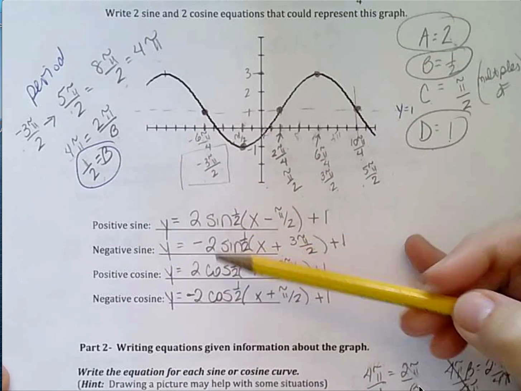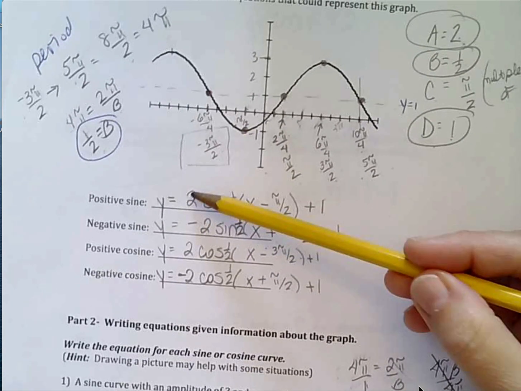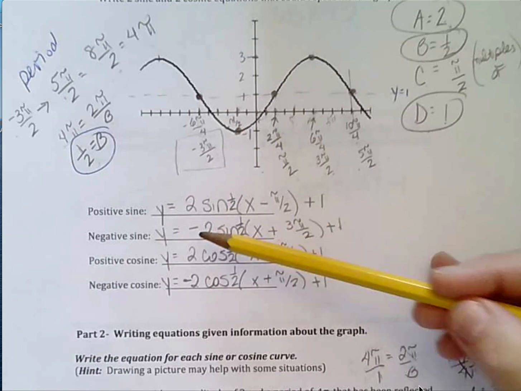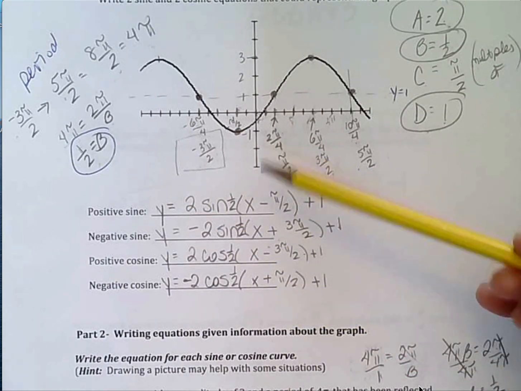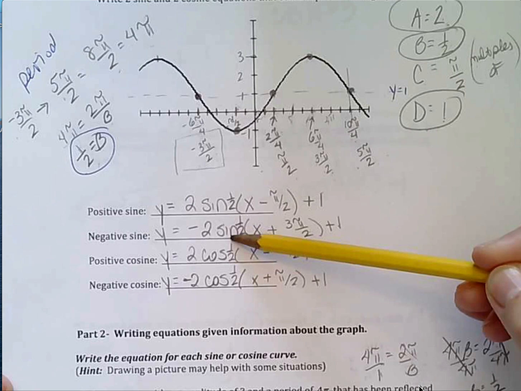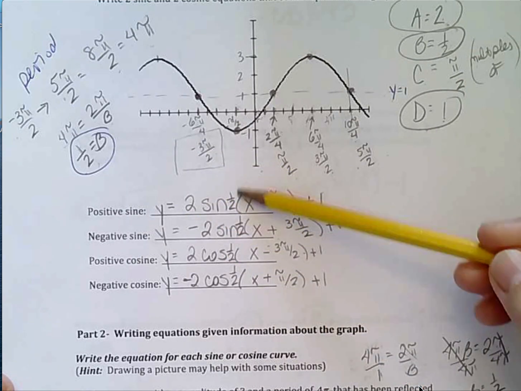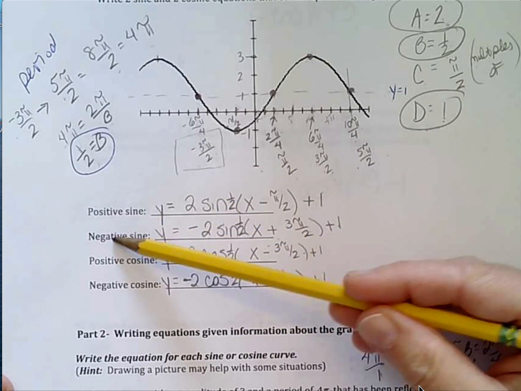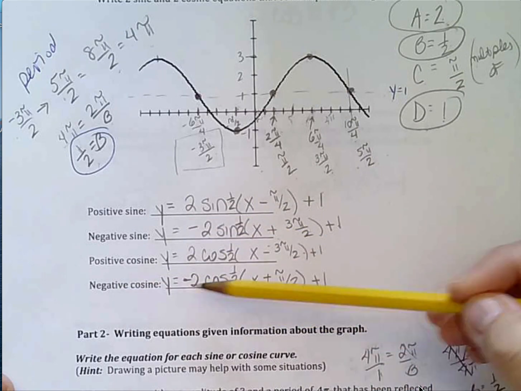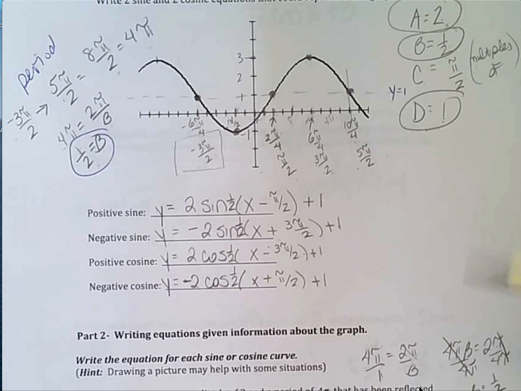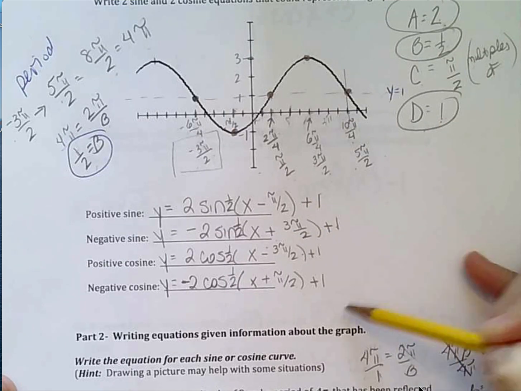So I'm going to have my 2's in the front, 2, 2, 2, 2, all the way down. And this can be f of x or y equals, doesn't matter to me. Sine, sine, cosine, cosine. Your b is 1/2, 1/2, 1/2. Make something it says a negative, fine. Make this one a negative, fine. So we got positive and negative, everything's covered. Oh, d is 1, so plus 1's at the end.